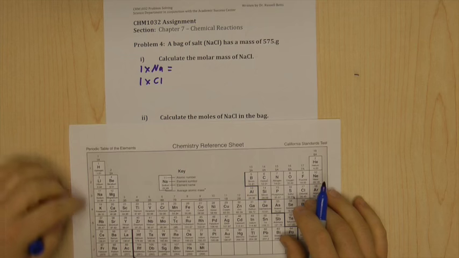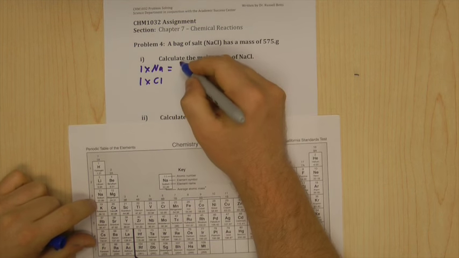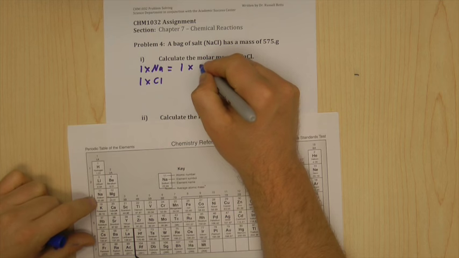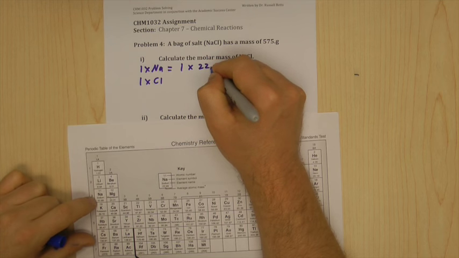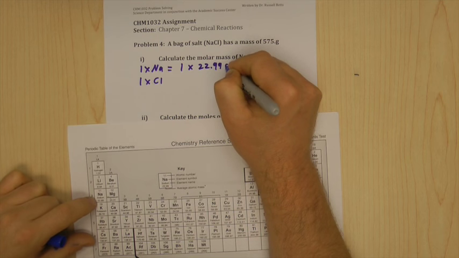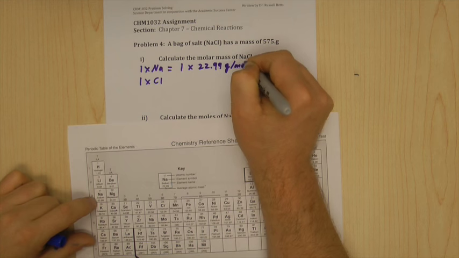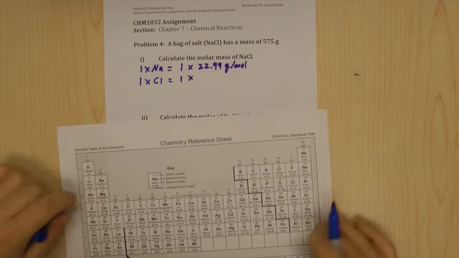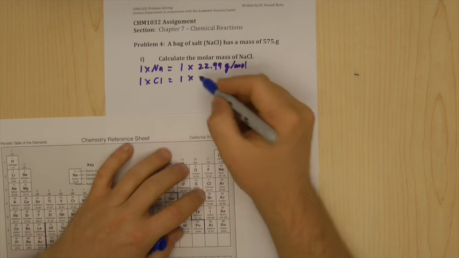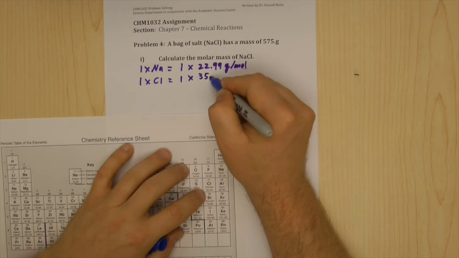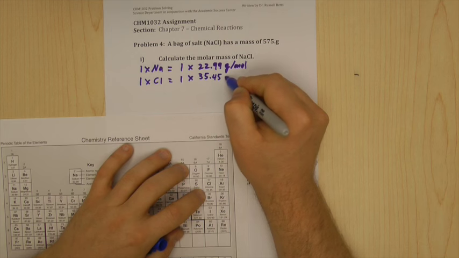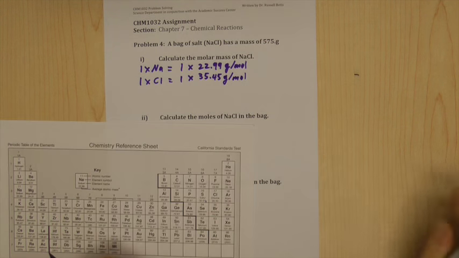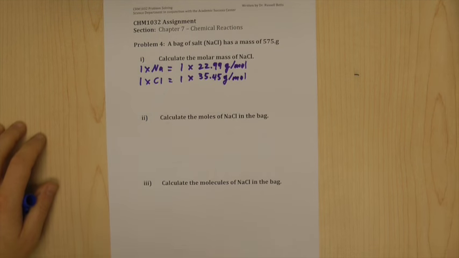So we get out the periodic table, we find that one mole of sodium is 22.99 grams per mole. And that chlorine times 1 is 35.45 grams per mole. So just calculating the molar mass of this is relatively simple.